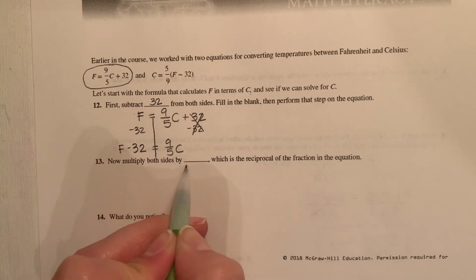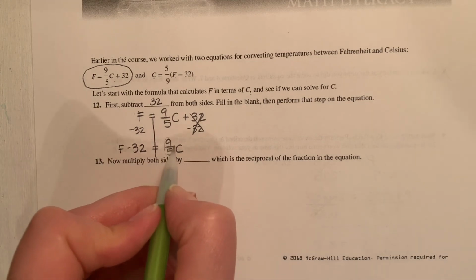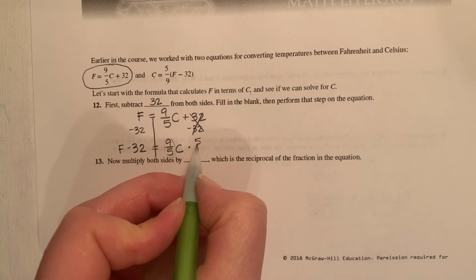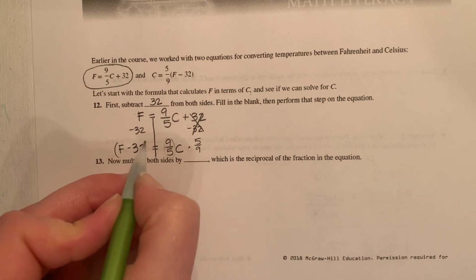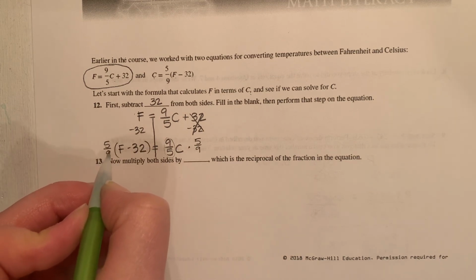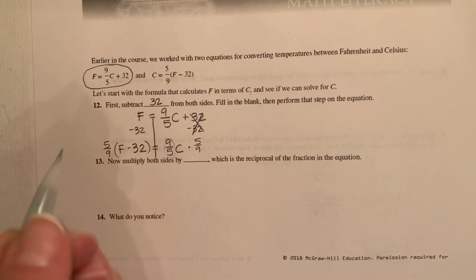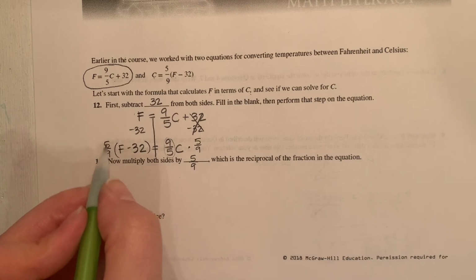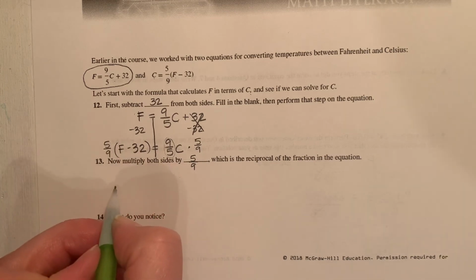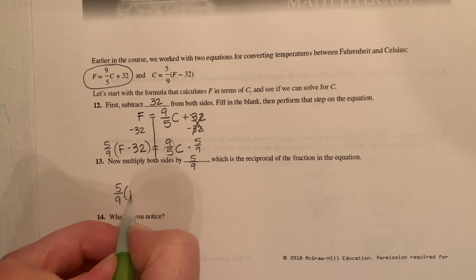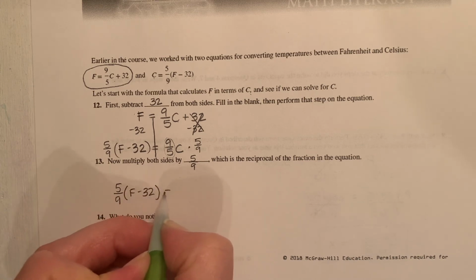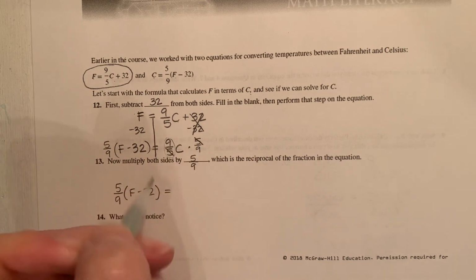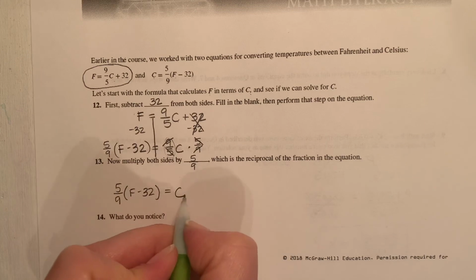Now multiply both sides by, our goal now is to get rid of this fraction. You might remember in Algebra 1, it's easiest if you multiply by the reciprocal. Now I have to put parentheses on the left-hand side because I want to multiply everything by 5/9. So let's put 5/9 there. So I distribute, or actually let's leave it undistributed. So we've got 5/9 times F minus 32 equals, and the reason we did the reciprocal over here is because the diagonals are going to cancel. The 5's go away and the 9's go away.